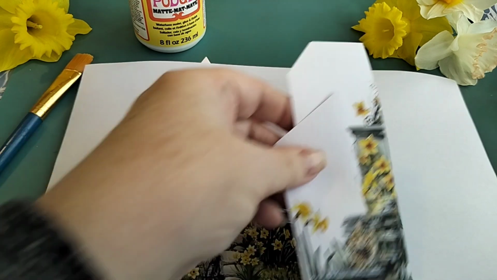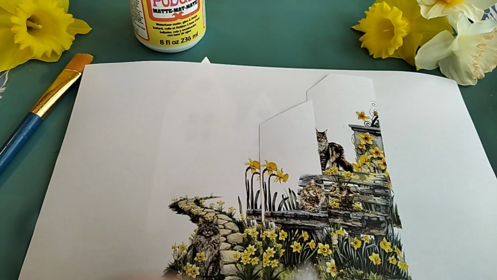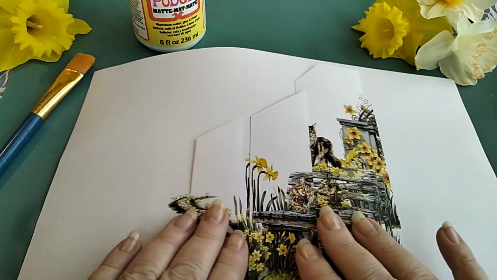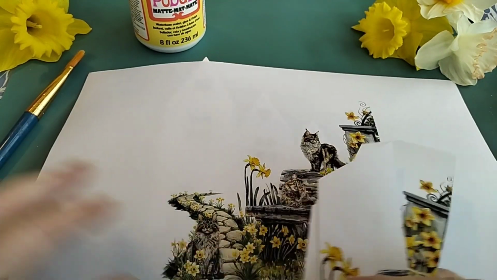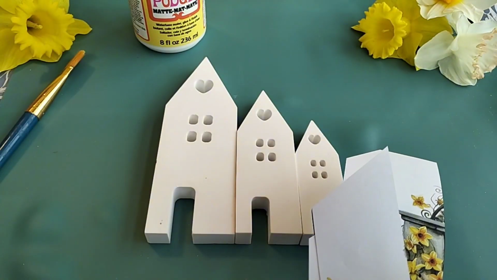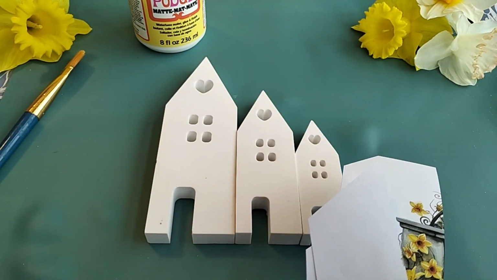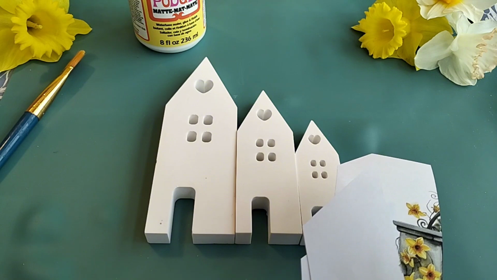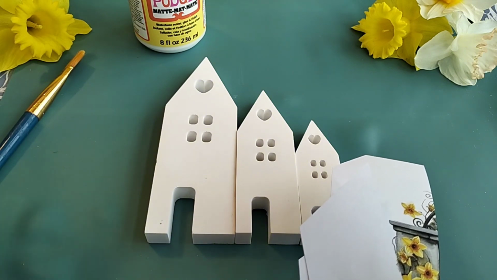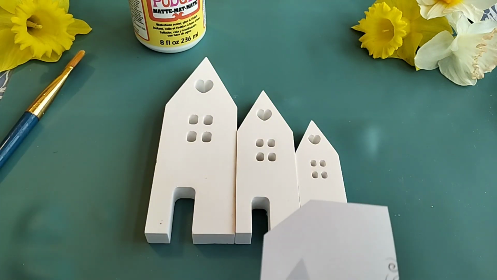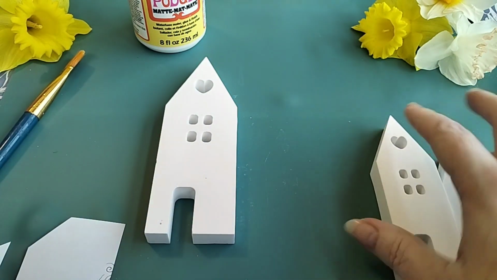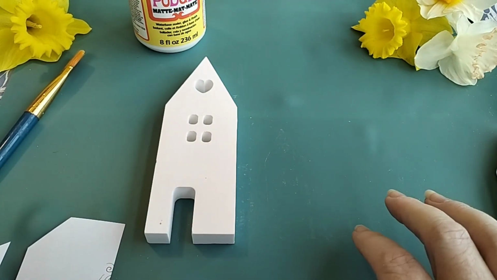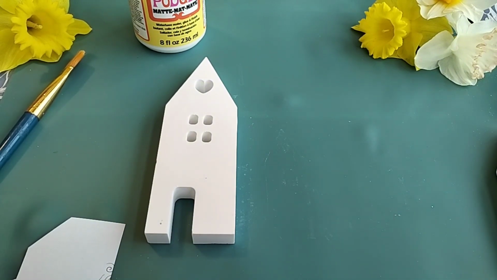I print them out in the way that if I sit them onto the houses, they look fine, but then before applying the paper using the Mod Podge image transfer method, I need to flip the image, and then I very carefully measure and cut so that I've got each image ready for each house, and these ones I've done so that they connect with the next one.